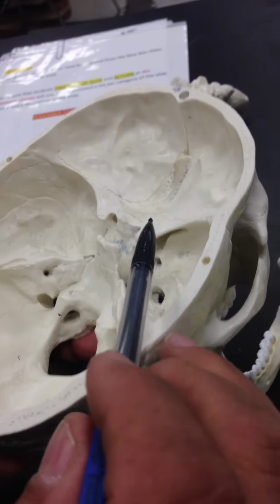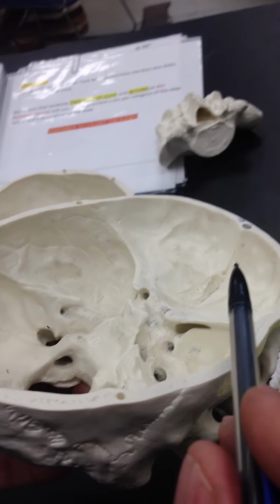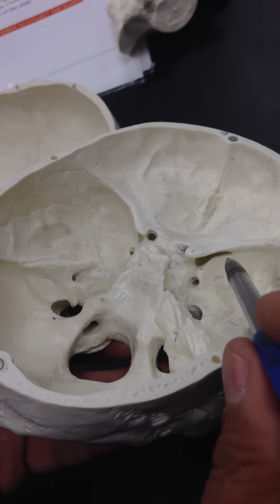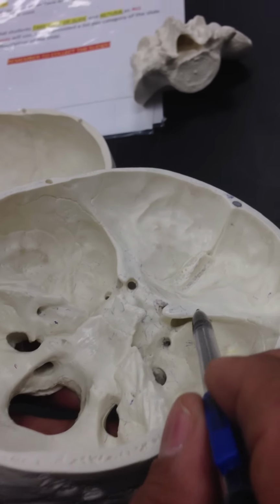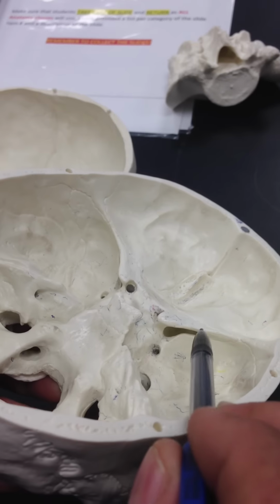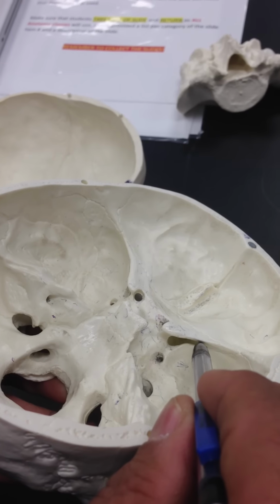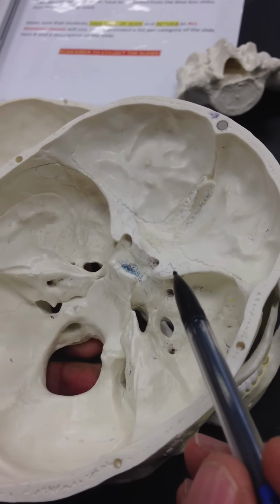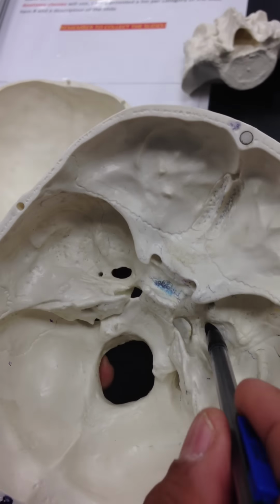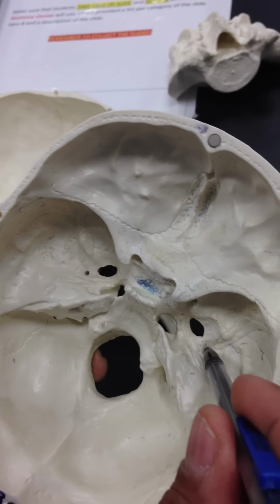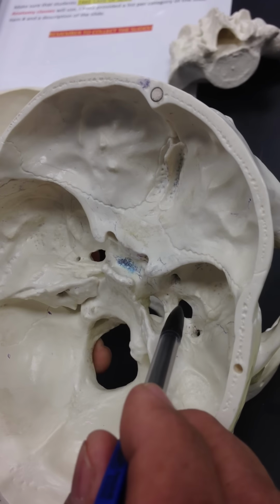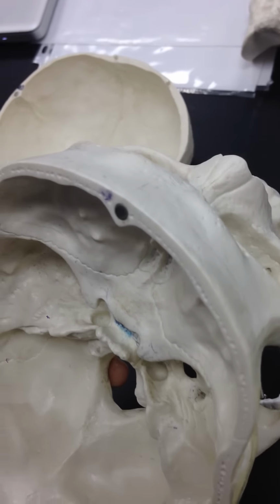Now we'd like to go for the openings or the foramina in this base. Just lower down to the lesser wing of the sphenoid, I have this crack, superior orbital fissure. And then the same openings as from outside: we have the foramen ovale, back to it foramen spinosum, medial to it foramen lacerum.